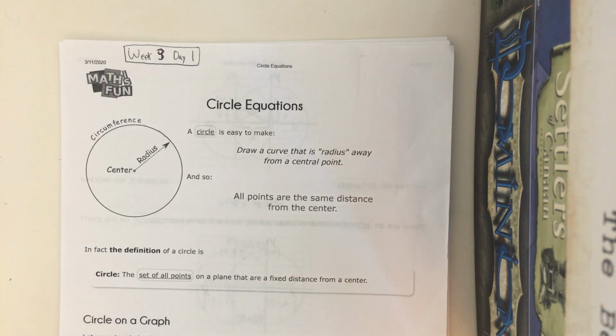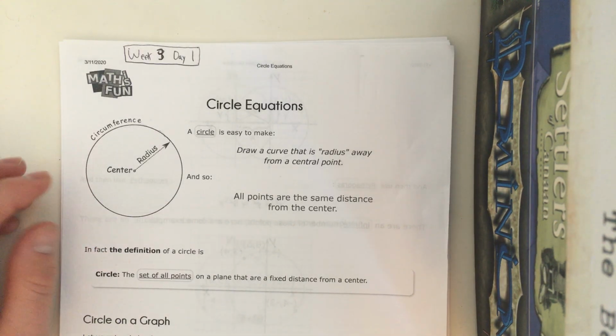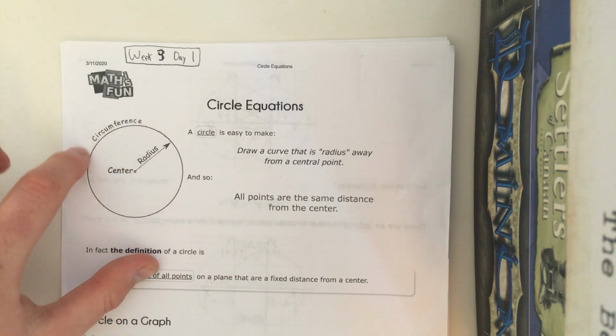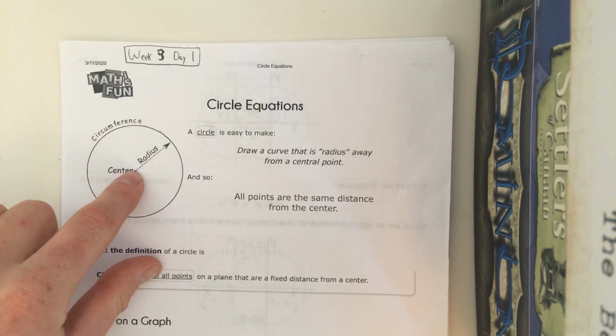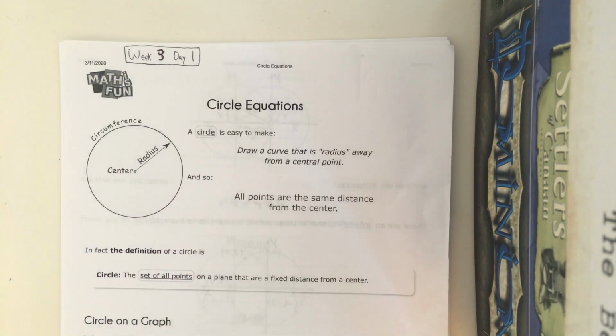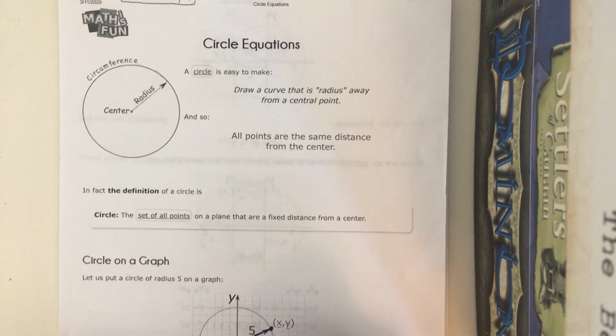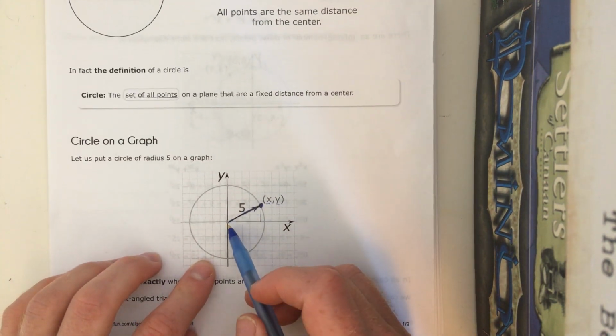So, let's start with the definition of a circle. The circle is all points that are a certain radius away from the center. Okay? That part I think we all know. But now let's talk about what happens when you actually insert a number into that equation.